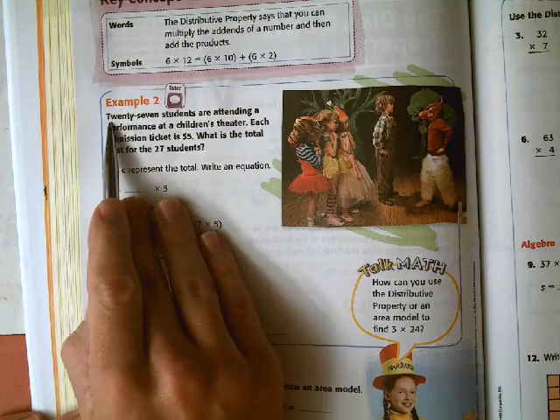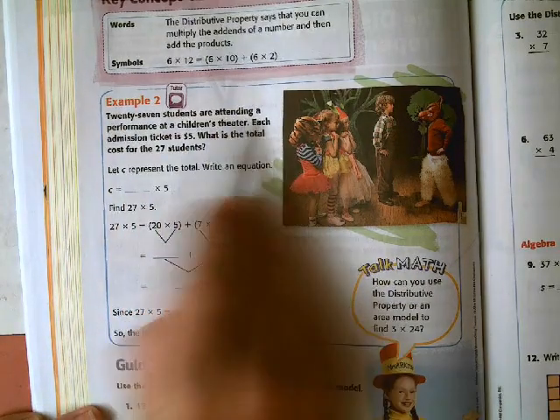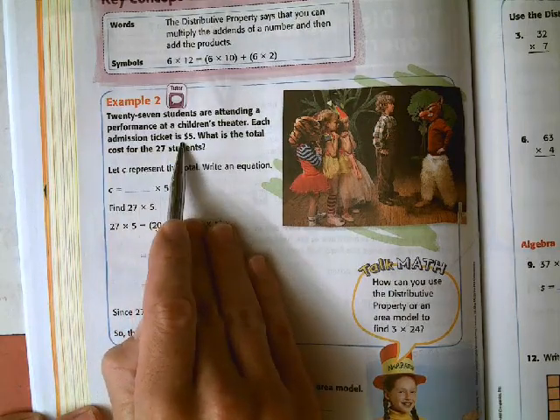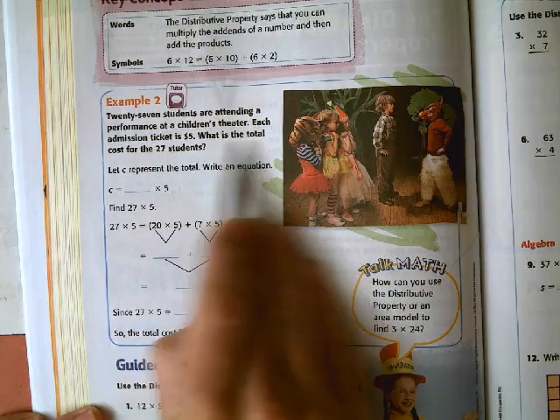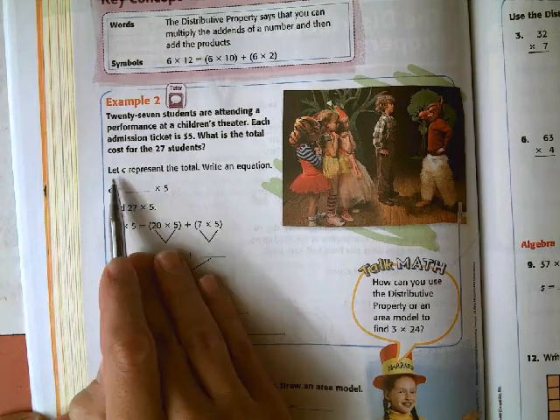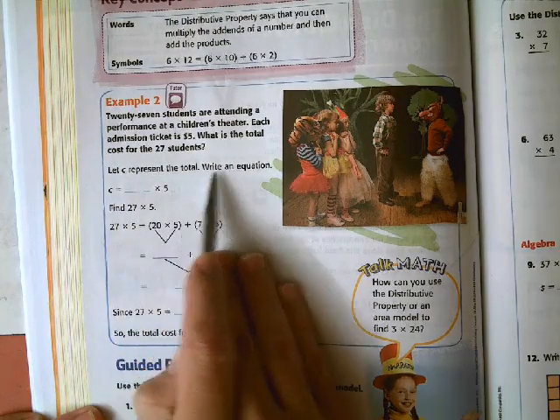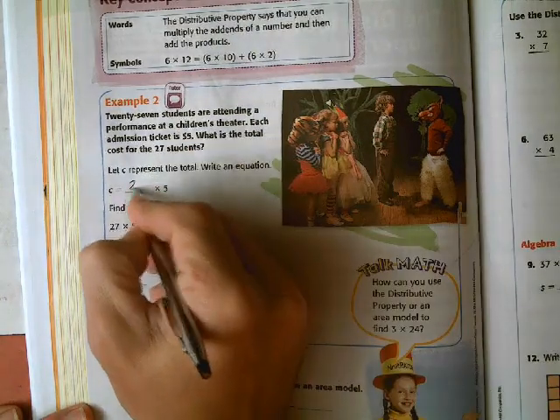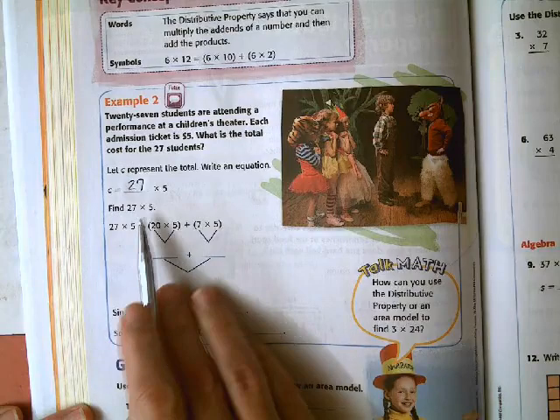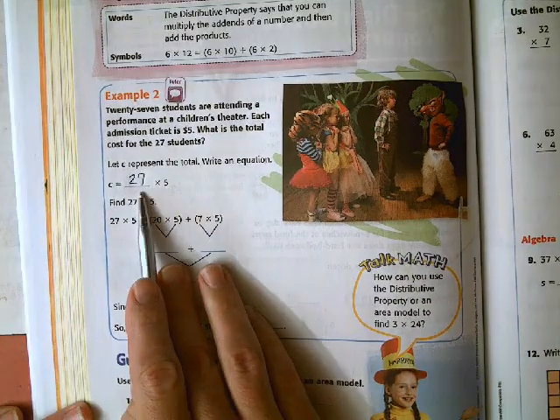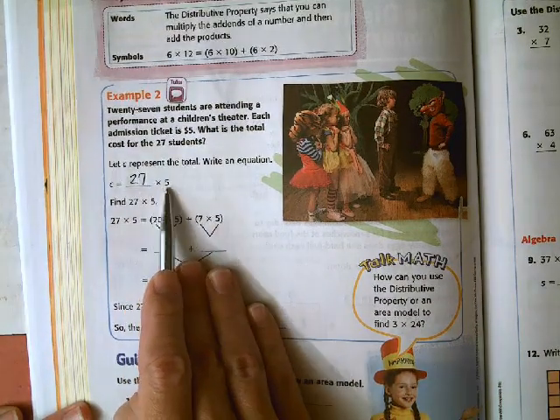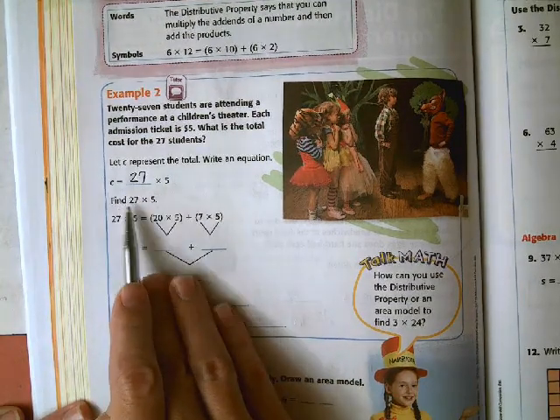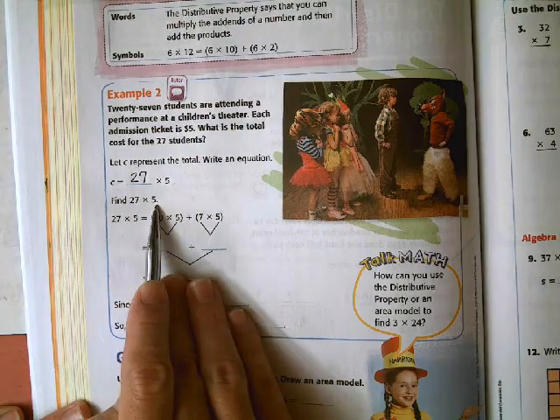Here's example 2. 27 students are attending a performance at a children's theater. Each admission ticket is $5. What is the total cost for 27 students? Let C represent the total. Write an equation. C equals 27, that is the number of tickets for the children's theater, times 5, it's $5. So we're going to use the distributive property to find 27 times 5.